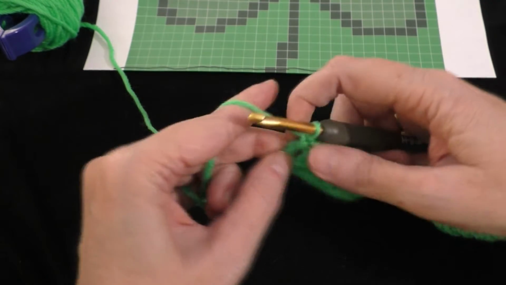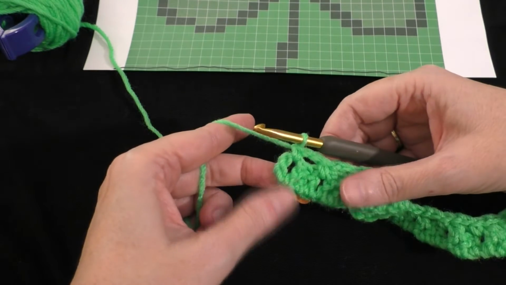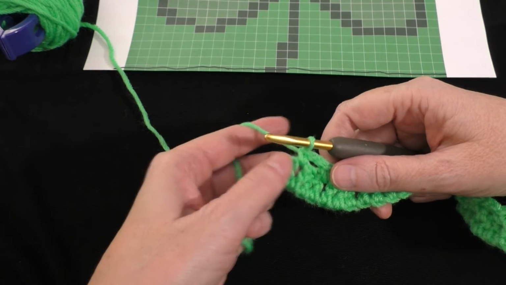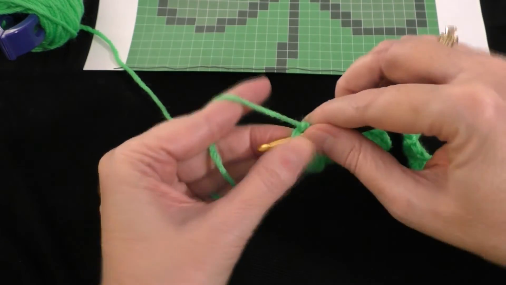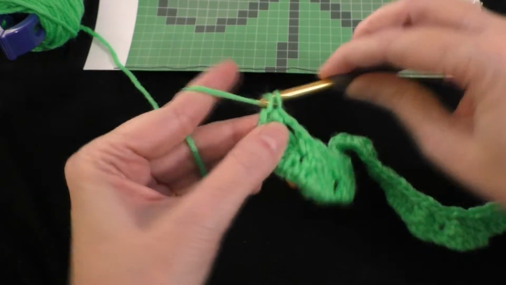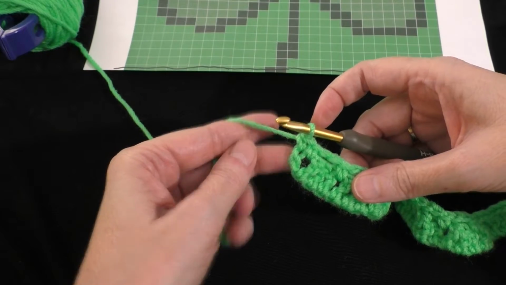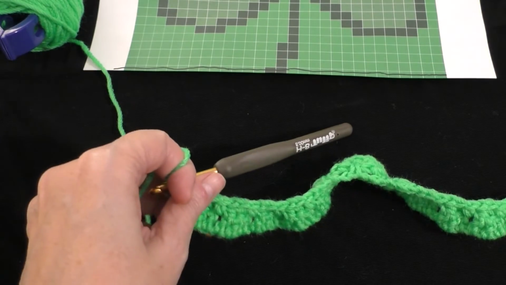Now, the only thing we need to remember to do is to single crochet into the top of the turning chain. Okay, so we will have 2 single crochets there at the end. Okay, so there is our setup row.